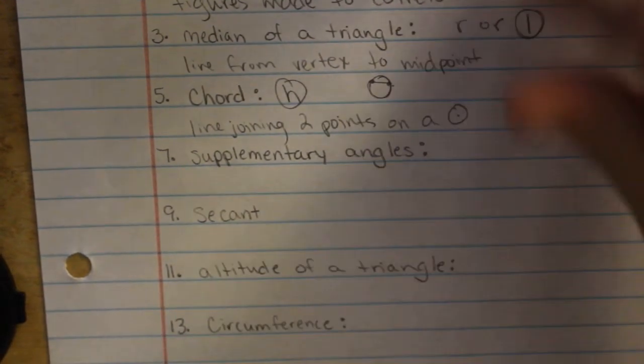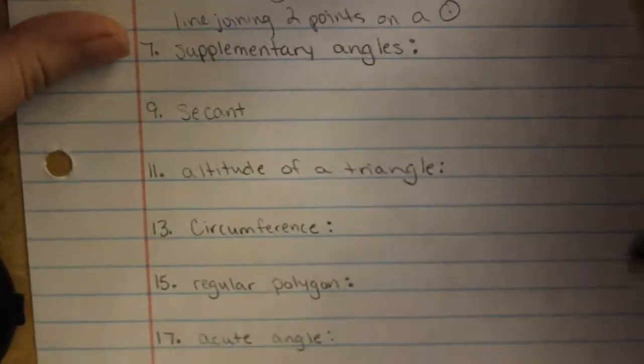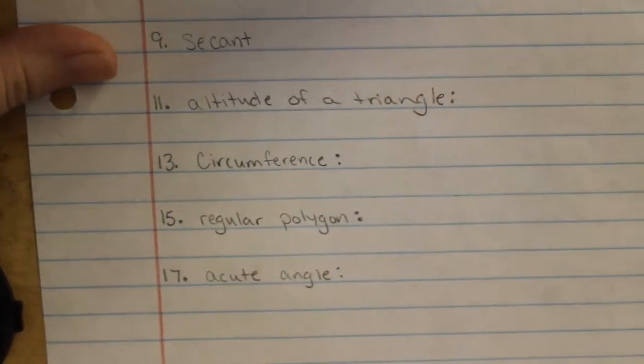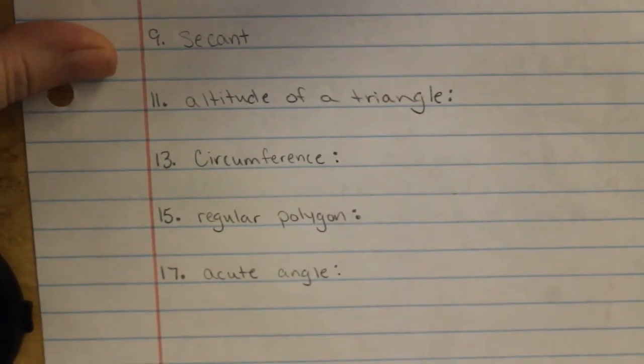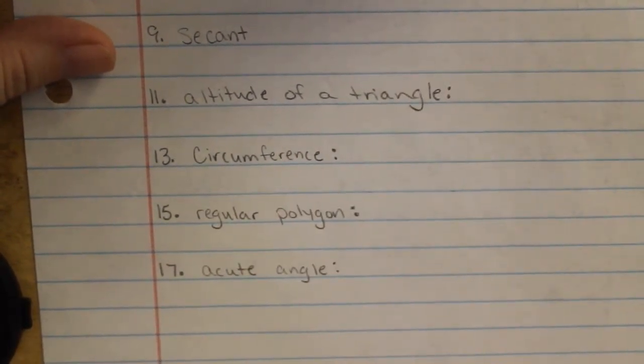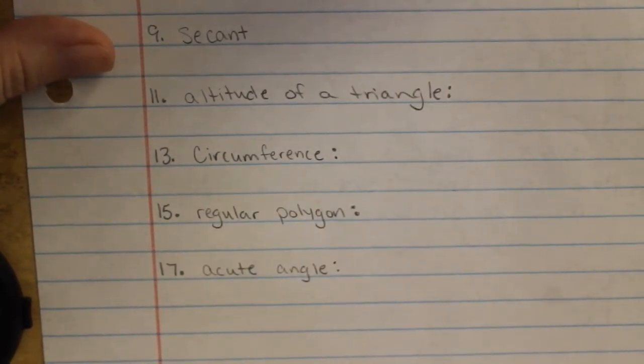I'm just going to draw a circle. Okay, number 7 is supplementary angles. Now, if you remember me and the way I like to talk about supplementary, I like to say it's like eating on a supper table, which is straight. Straight angles are 180 degrees. So we are actually going to look for that.